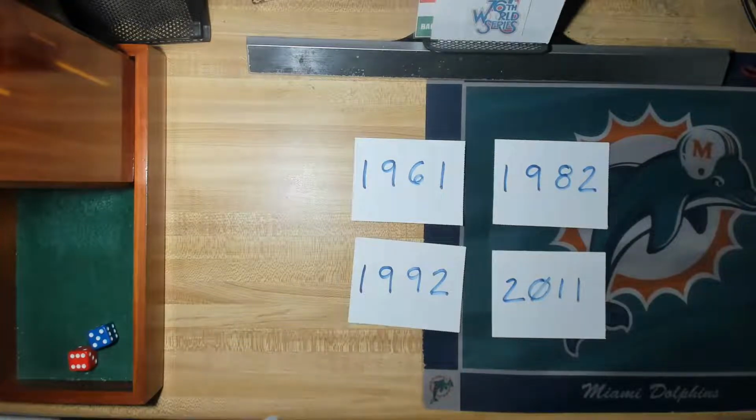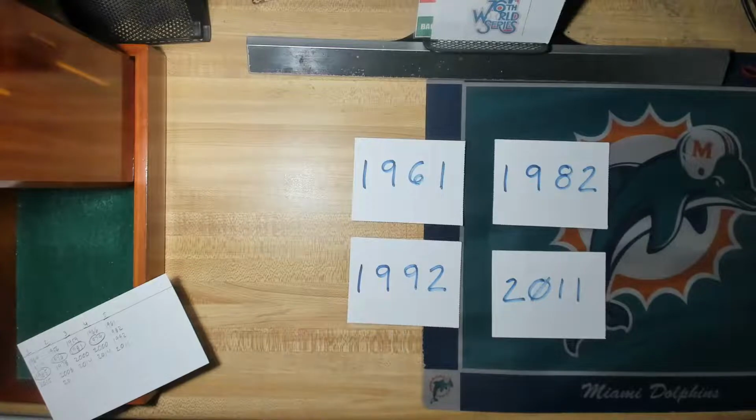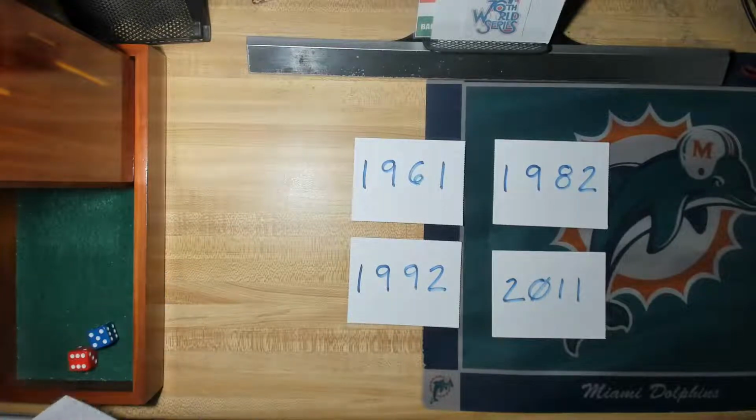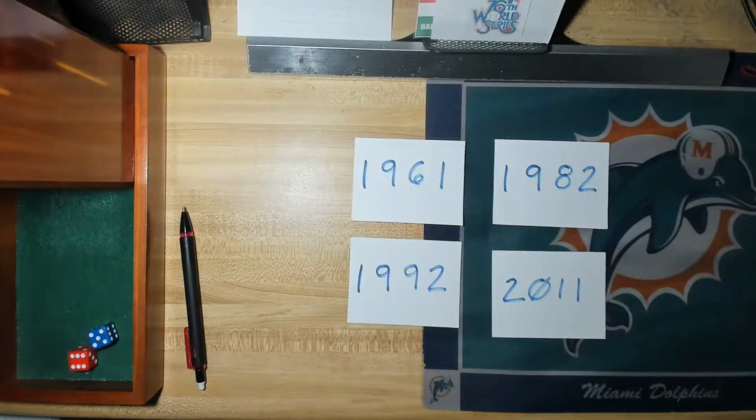I think we got some interesting choices. Of course, if you choose 1961, I don't get to play the Mets. The Mets didn't exist then yet, but that's okay. I don't care. 61, 82, 92, and 2011. Those are your choices for the season. I hereby close the 5th Inside Pitch season selection show.